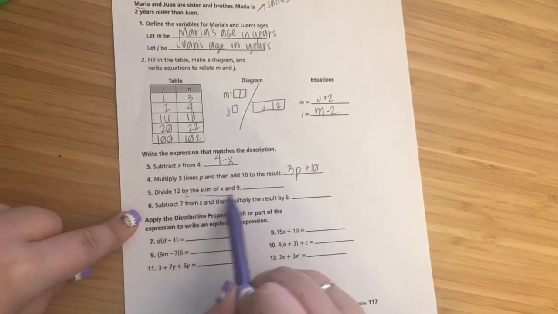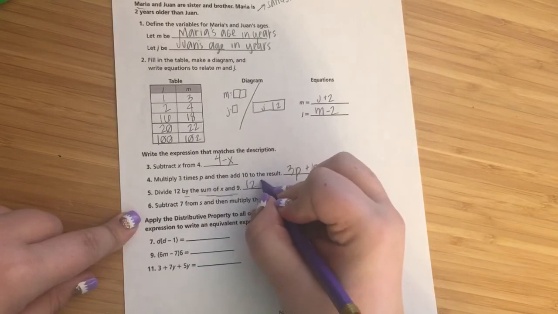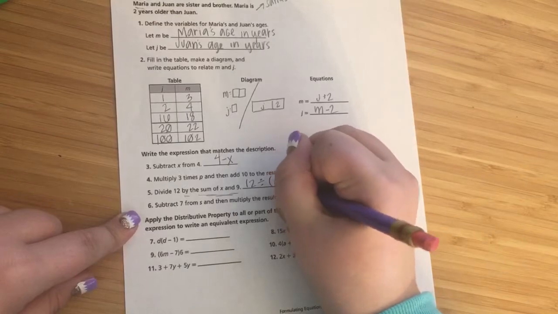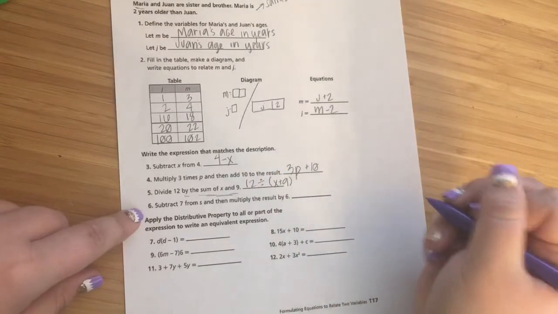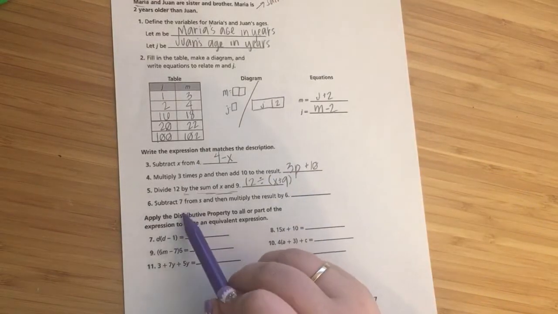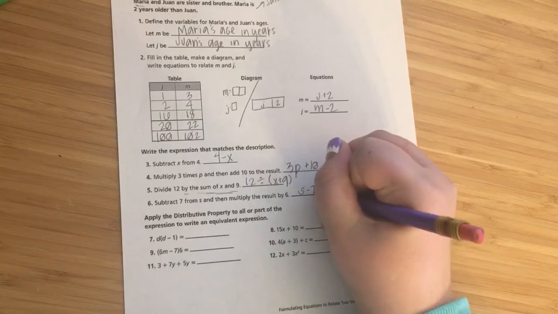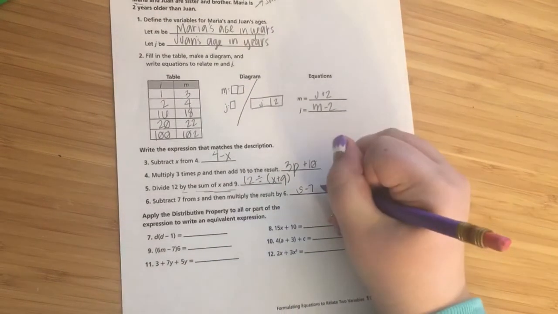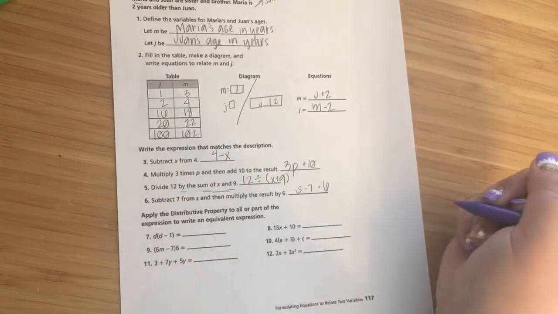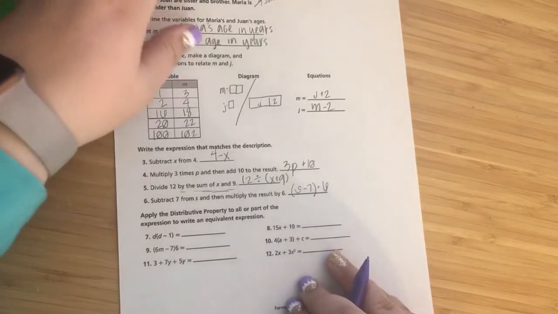Divide 12 by the sum of x and 9. So I'm dividing 12. So 12 divided by the sum, that's addition, of x and 9. I'm going to try to make that look like a real 9 instead of an 8. Subtract 7 from s, so s minus 7, and multiply the result by 6. Well, that works for me. And I can put parentheses on there if I want.